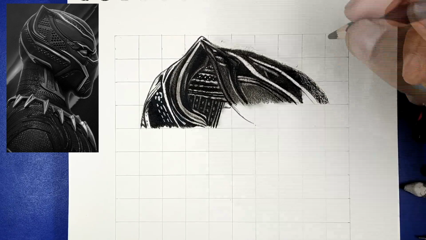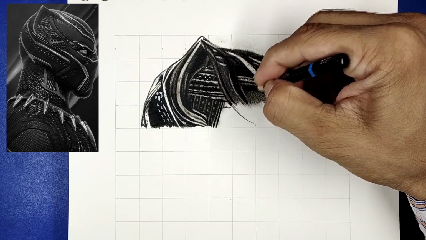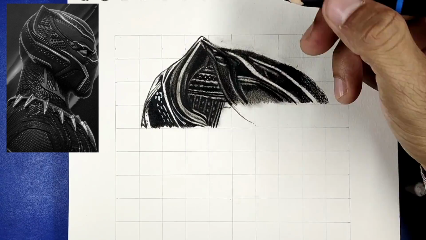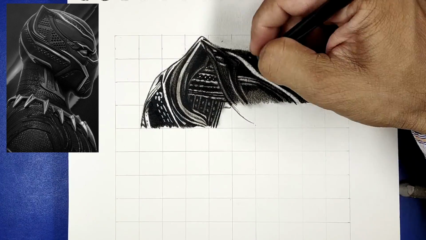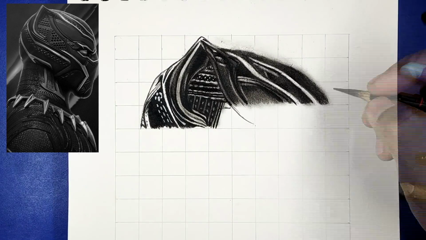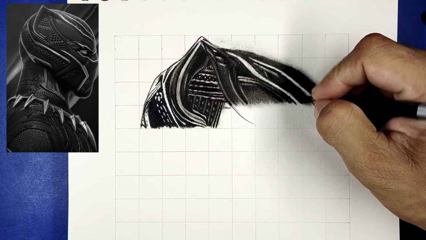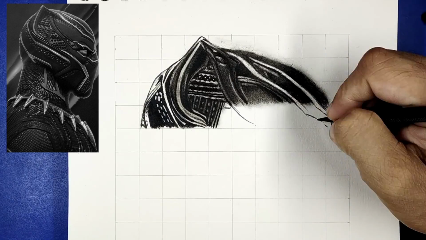Then the next thing we are going to focus on is, as I always say, for any part of the skin or any skin-related things, like if you are making someone's hand or feet or face, there is always a baseline of 2H or 2B. So you have to use those pencils for making the baseline.